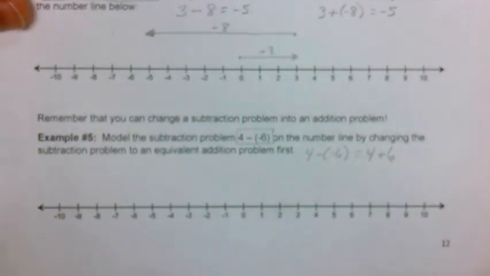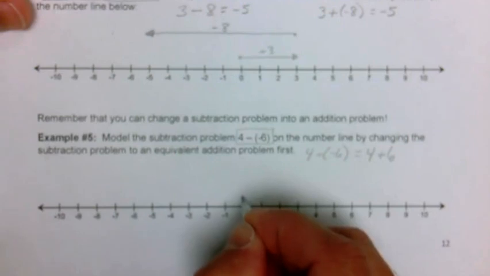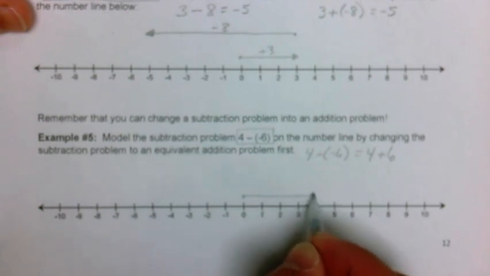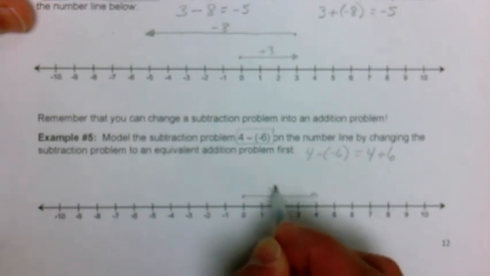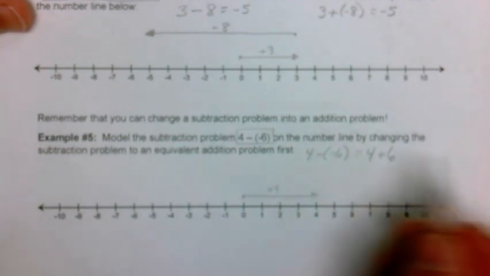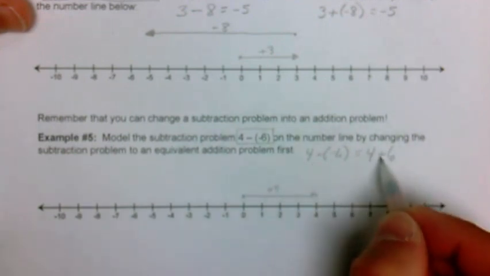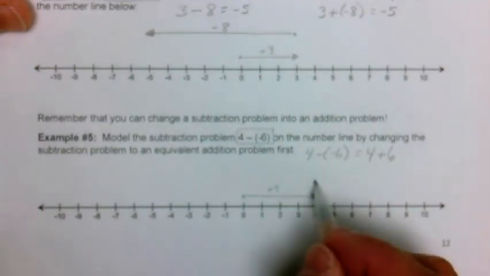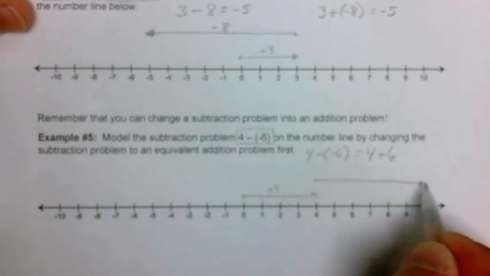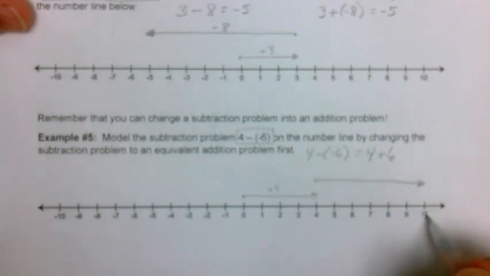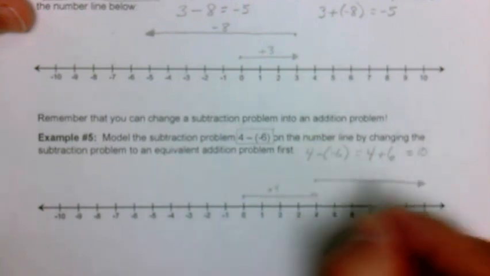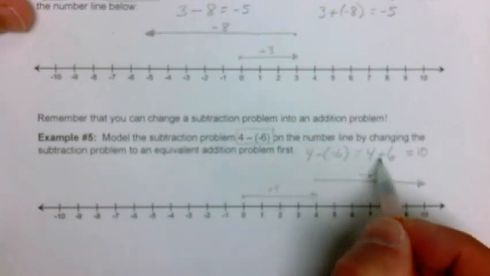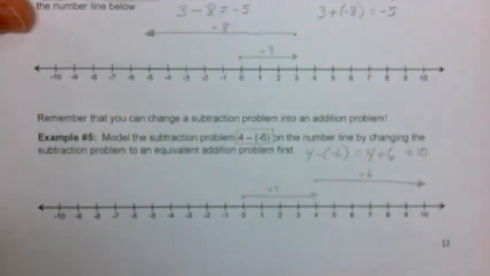Let's model this on the number line. Our first vector starts at 0. The first number in our problem is positive 4, so let's go 4 units to the left of 0, and that vector is positive 4. And again, taking away 6 negatives is the same as adding 6 positives, so our next vector starts at 4, but it's going to move 6 units to the right, and we've ended here at positive 10. All right, so this vector is positive 6. 4 minus negative 6 is the same as 4 plus 6, which gives us a value of 10.